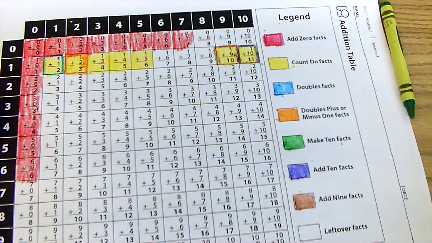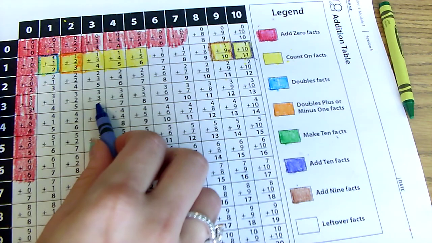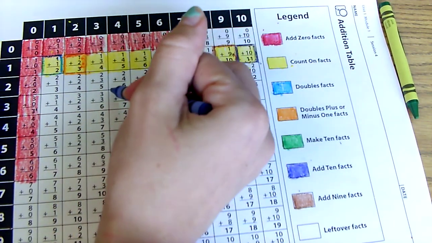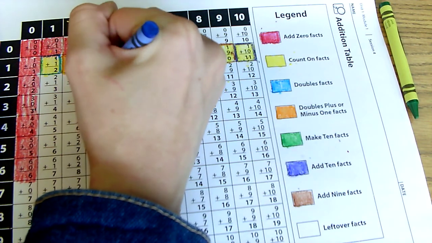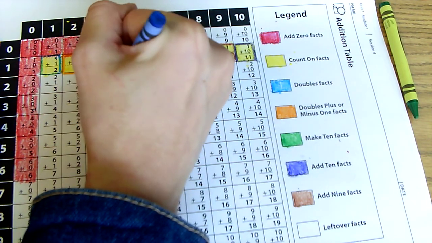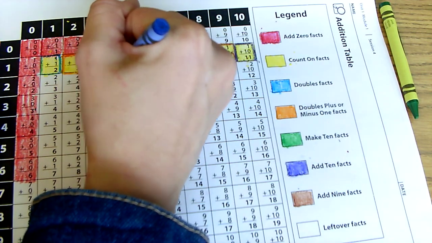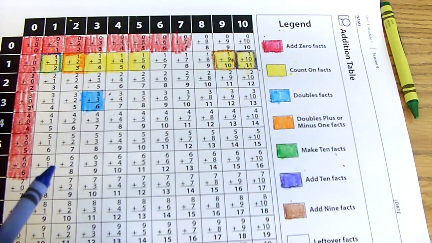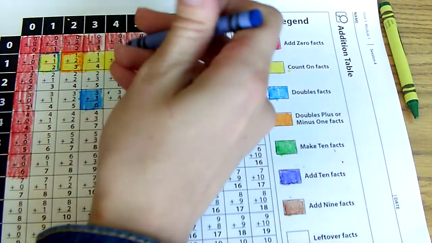I'm going to skip to this 3 plus 3 equals 6 right here. And that's a double. 3 plus 3 equals 6. So I'm going to color that one blue. Okay. And I'm going to go through and I'm going to look at my doubles. So I'm going to go this way. 4 plus 4 equals 8 is a double.